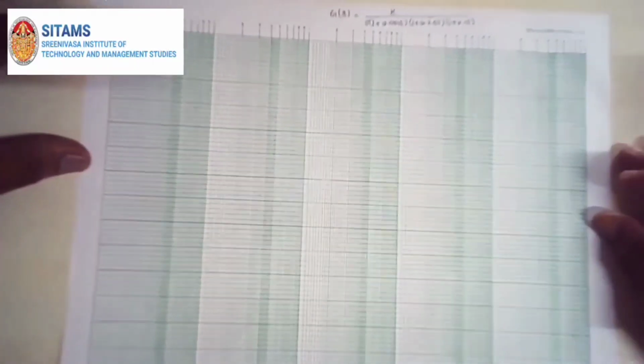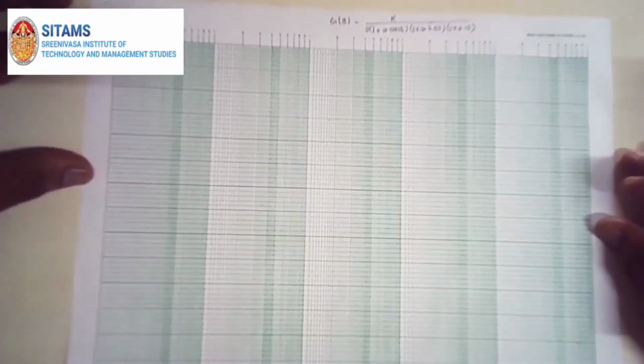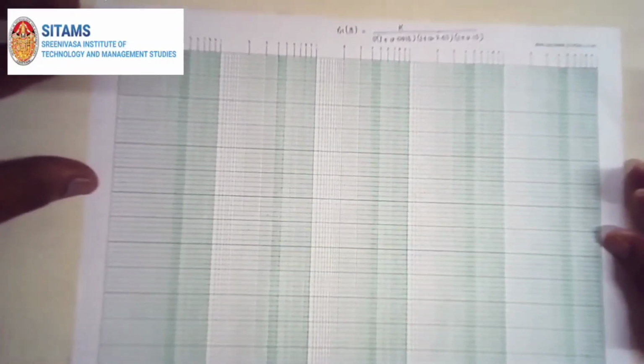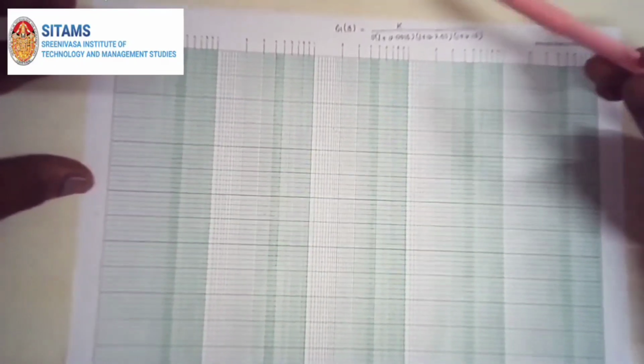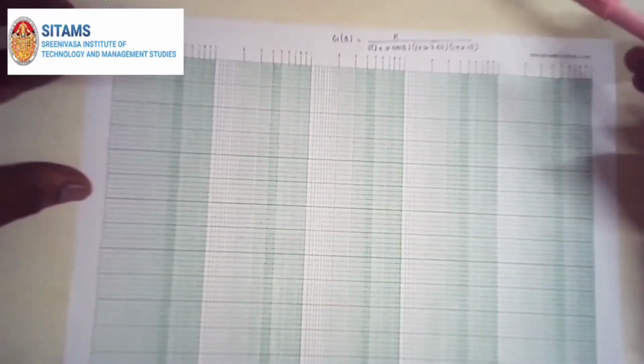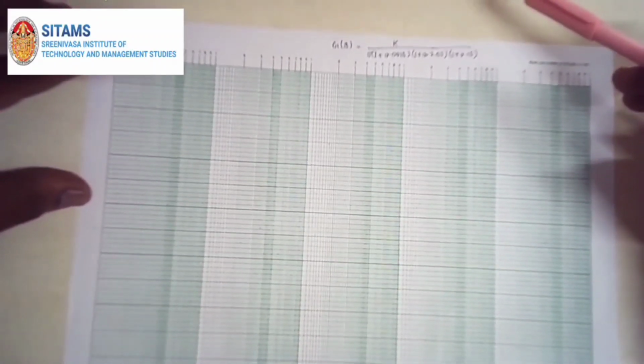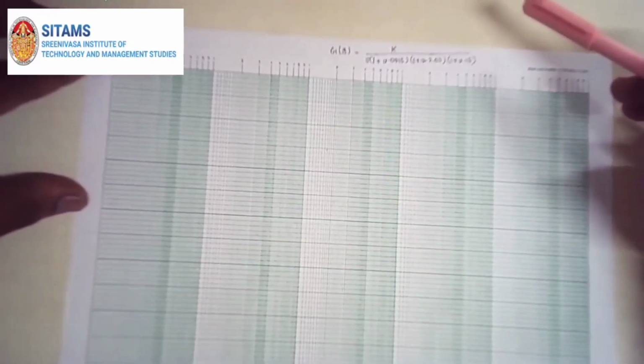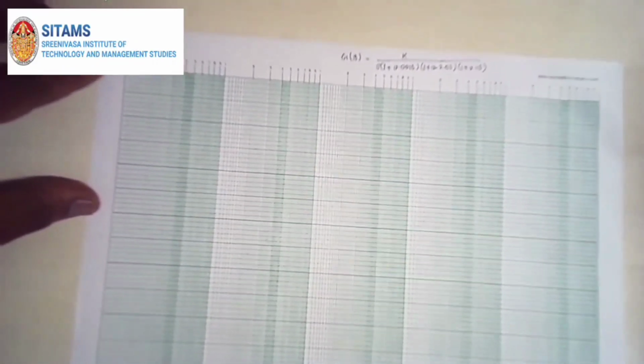Hello everyone. In this video, we are going to see how to sketch Bode magnitude plot and Bode phase plot. This is similar graph sheet where we are going to sketch Bode magnitude plot and Bode phase plot. So for sketching this Bode plot, I have taken a small system with open loop transfer function G(s) is equal to K by s into (1 plus 0.001s) into (1 plus 0.25s) into (1 plus 0.1s).